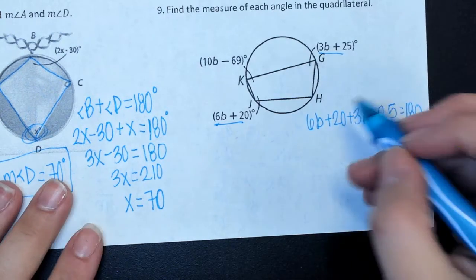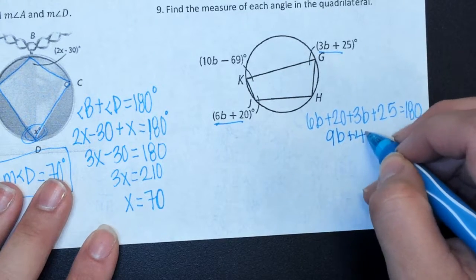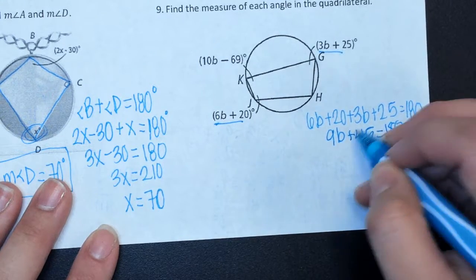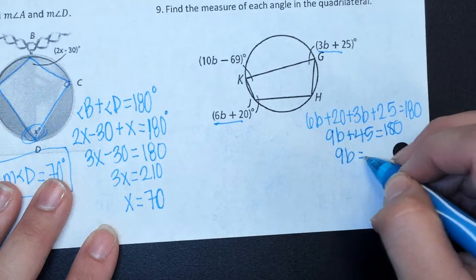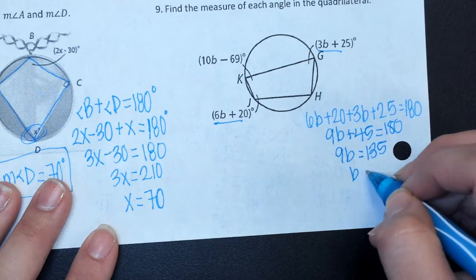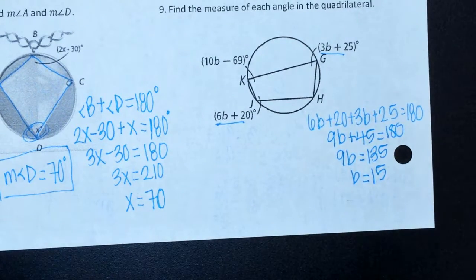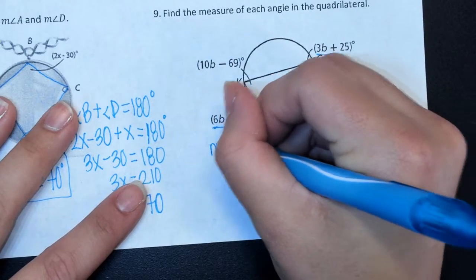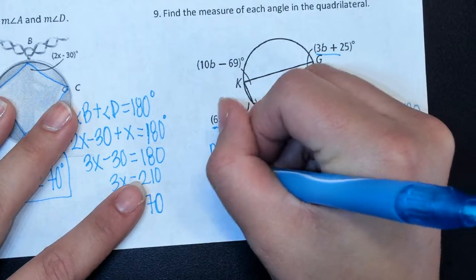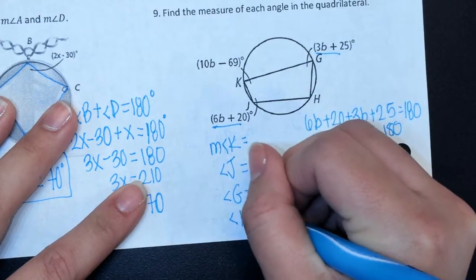Okay? Okay, 6 plus 3? 20 plus 25? Bring down your 180. Subtract 45. 135. Divide by 9. What is it? Okay. So B is equal to 15. The instructions say to find the measure of each angle. Find every single angle. So, measure of angle K, find angle J, find angle G, and find angle H.